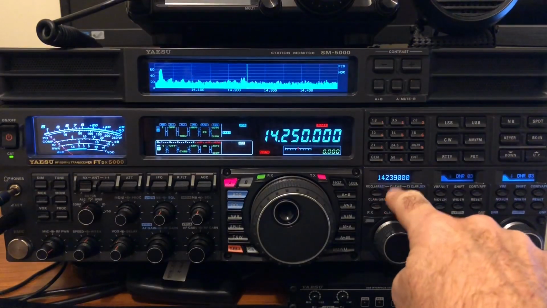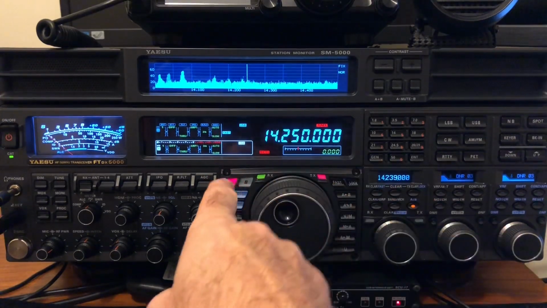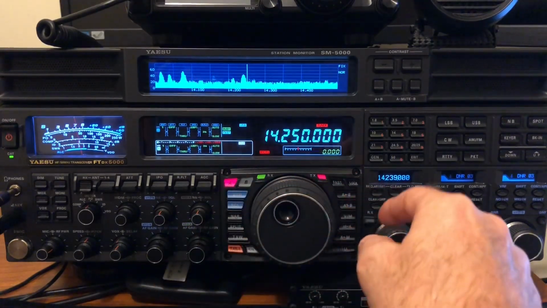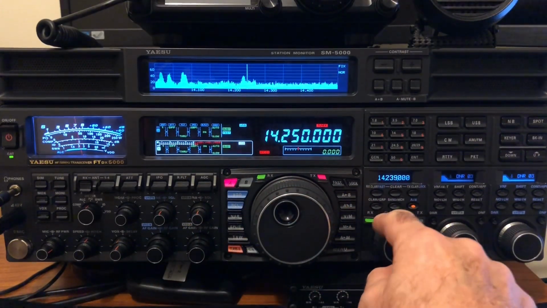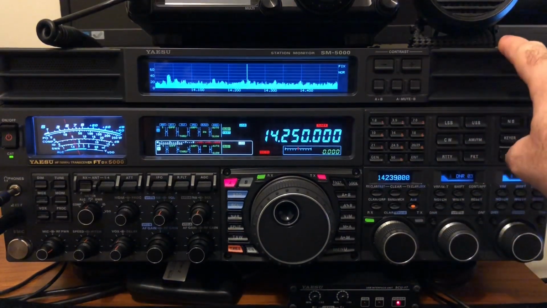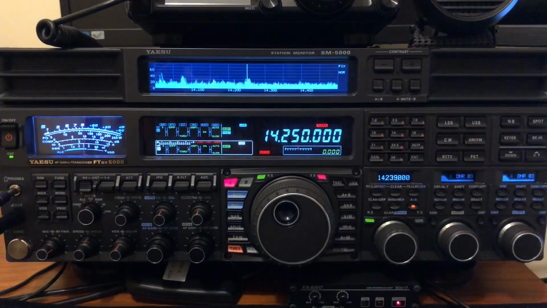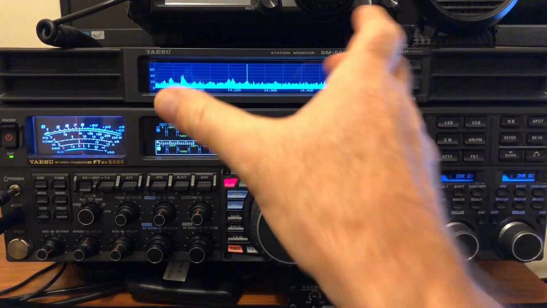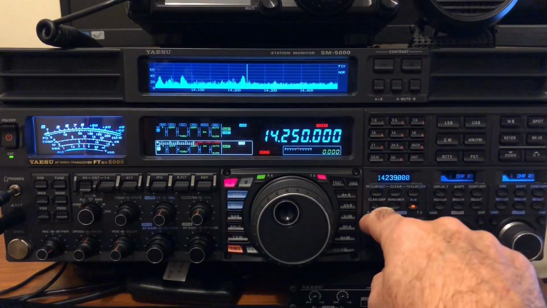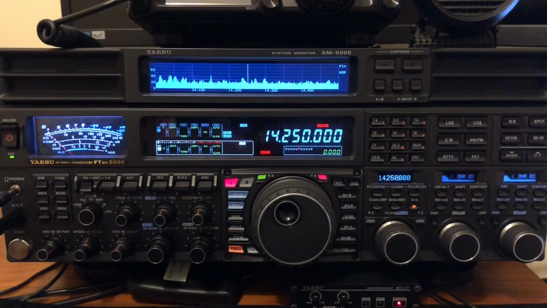So now I've got VFO-B on a different frequency to VFO-A, so we've got two different stations in tune. So if I bring up VFO-A and VFO-B, we're listening to two different frequencies now. B's there, A's there, and pressing A plus B combines them both into a mono sound coming out of the centre. Just something you can do if you want to play around with left and right speakers.